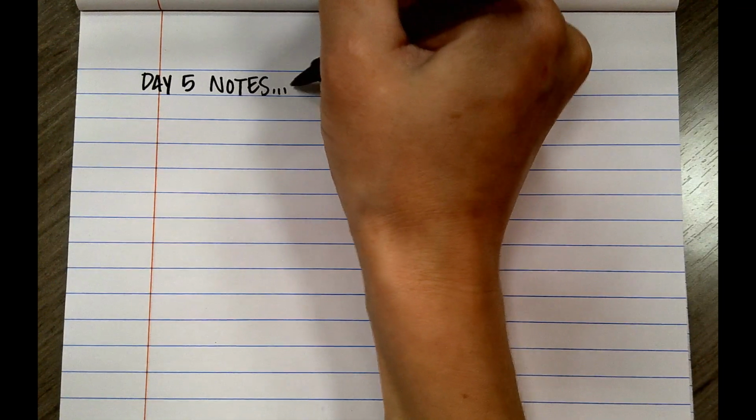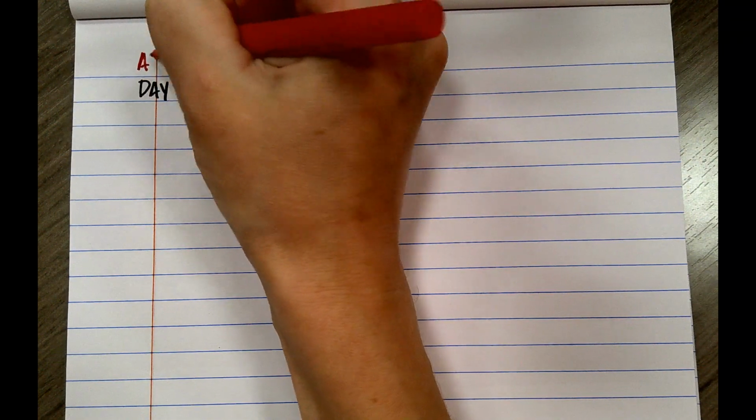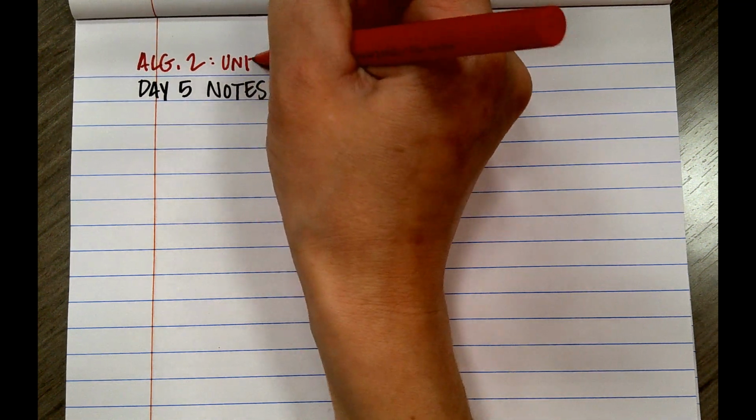Let me title this really quick. Day 5 notes continued. Algebra 2, Unit 1. And this is page 2? Okay, I couldn't remember if we were on 3 yet. Page 2.